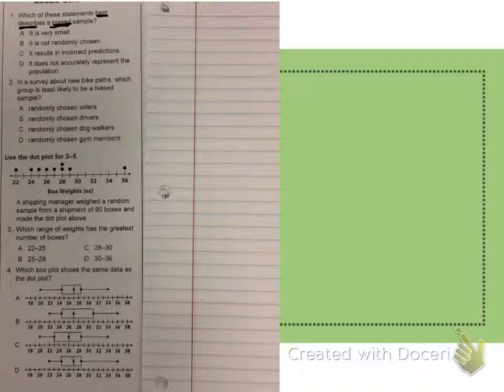A, it is very small. We don't know that that's true. B, it's not randomly chosen. That usually describes a biased sample. C, it results in incorrect predictions. We don't know that that's always true. Or D, it does not accurately represent the population. D would be the best answer. In this case, there were two answer choices, B and D.